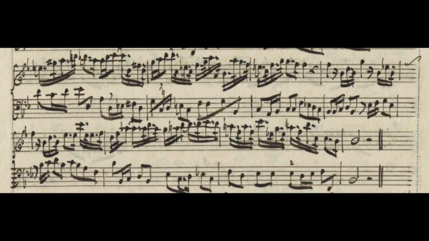So I started from A, but it was not good. So I did with E flat, I think.